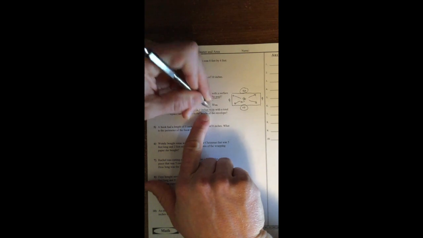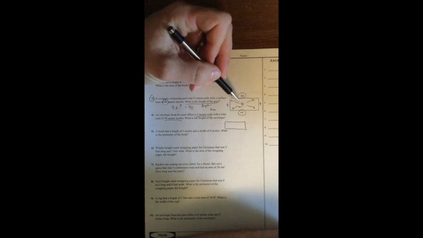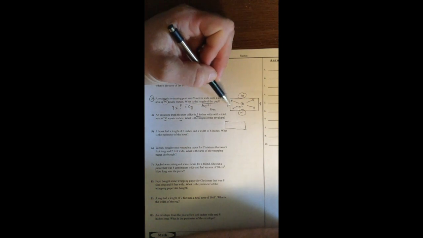Okay, when you're working with these perimeter and area word problems, you really got to look closely at what the question is asking. Okay, let's try another one here. It says an envelope from the post office is 3 inches wide with a total area of 30 square inches. What's the height of the envelope? All right, so we can draw our envelope here again. And again, it's not going to be to scale. It's not going to be perfect. You see that my 10 up here was much longer than my 9, but that's okay.